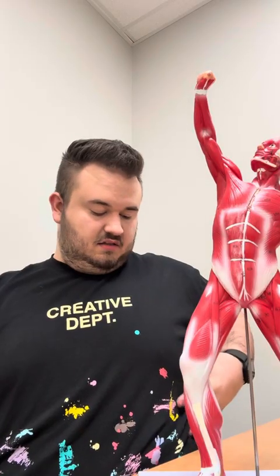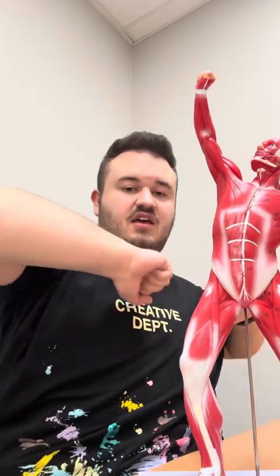You also have something very interesting with the external oblique called contralateral flexion, in which when the left side, my left portion of the external oblique, is contracted, I can move to the right side. And it's the same thing, vice versa, with the right side. As the right side is contracted, you're able to move your body to the left.